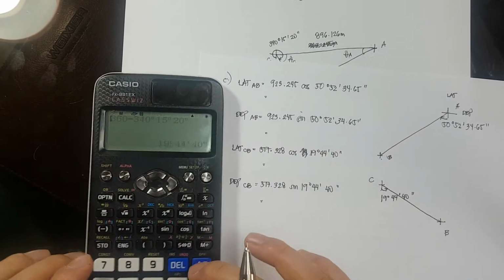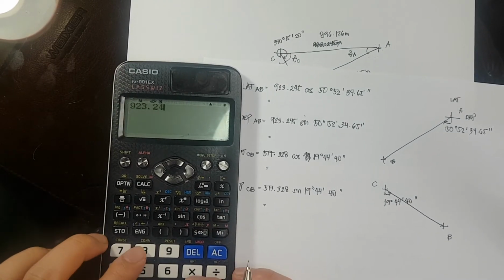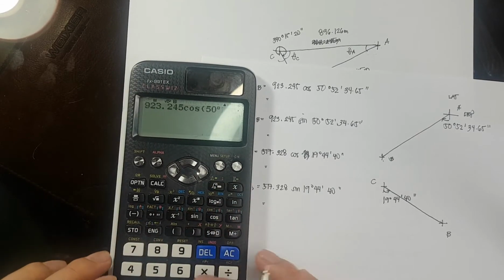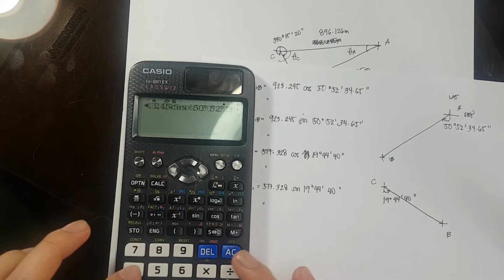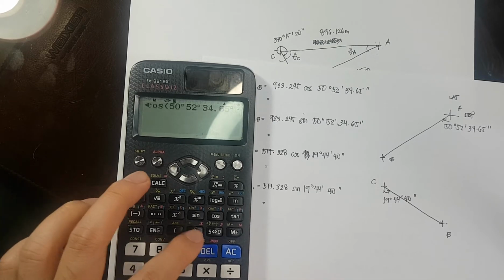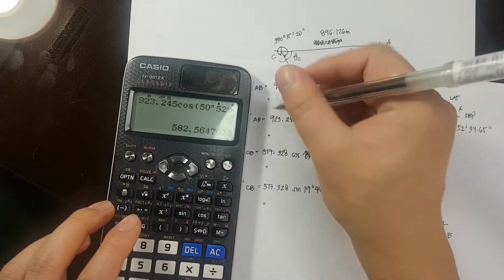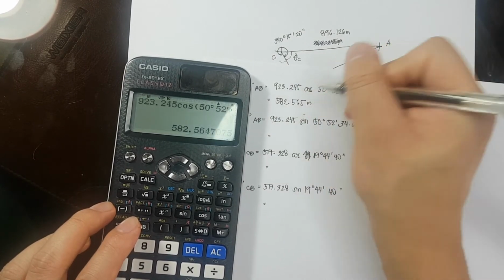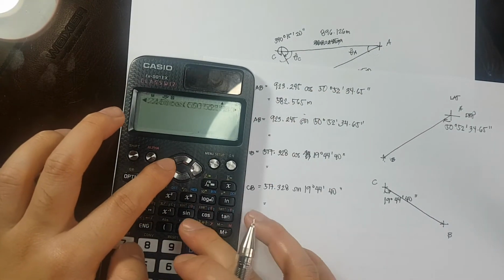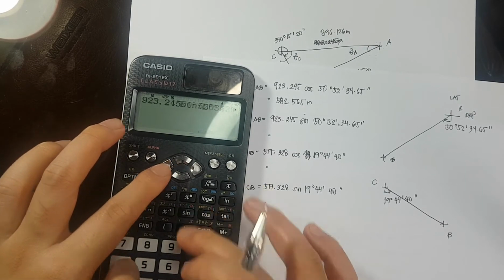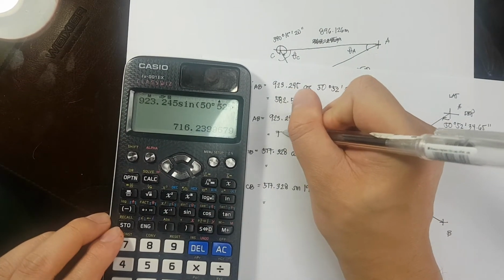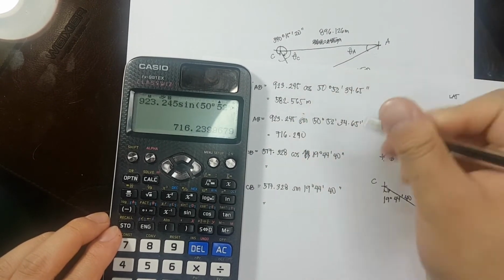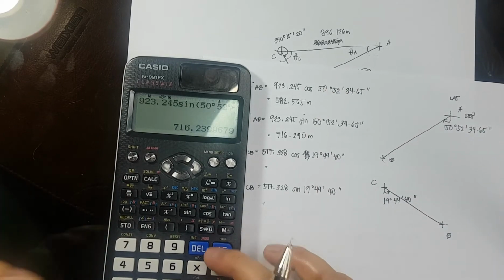Okay, so solve natin yung mga value. 923.245 cosine 50 degrees, 52 minutes, 34.65 seconds. And that is equivalent to 582.565 meters. Then yung isa is sine. That is 716.240 meters.